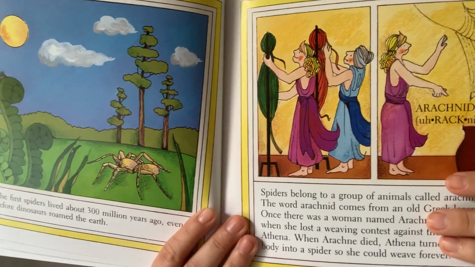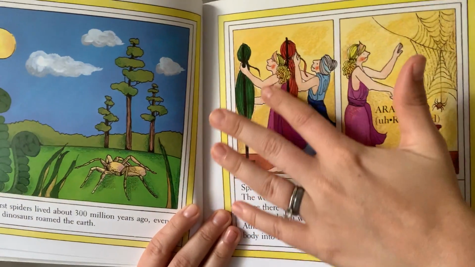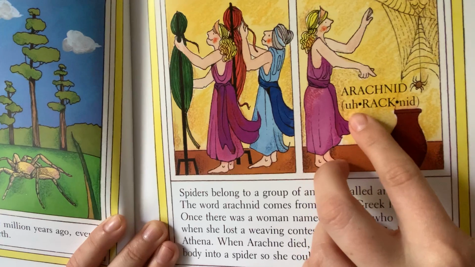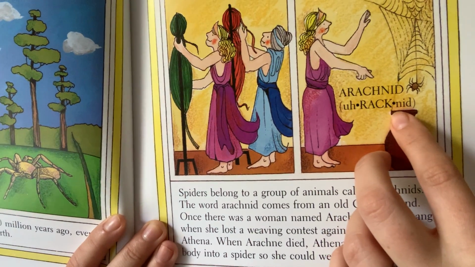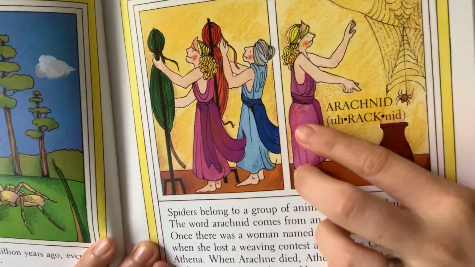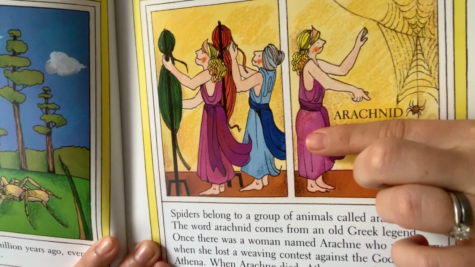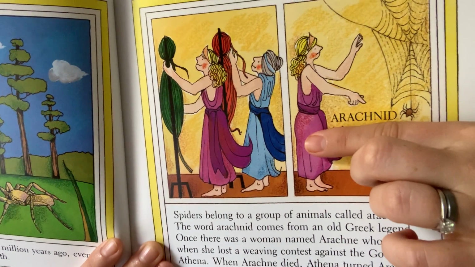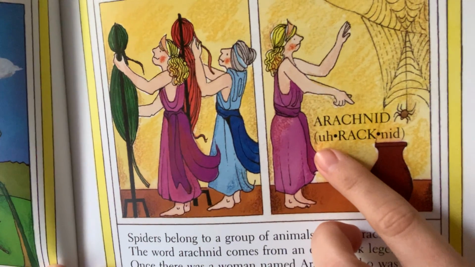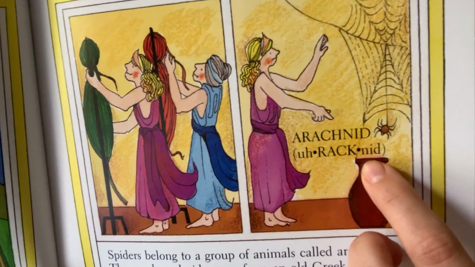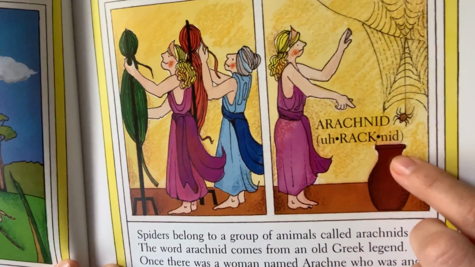All right. Now I see this picture and I see this big word here, and actually underneath it, this is the phonetics sound out of it. So this word right here is kind of big and it doesn't really sound out the way it looks. But down here we have how to sound it out. So we have arachnid. All right, so that says arachnid.